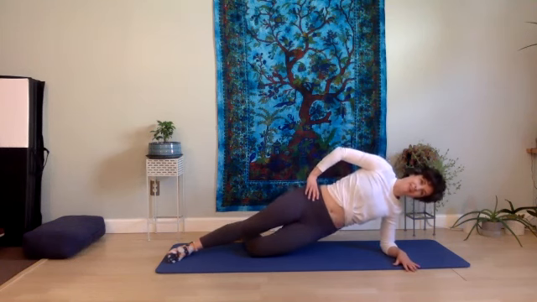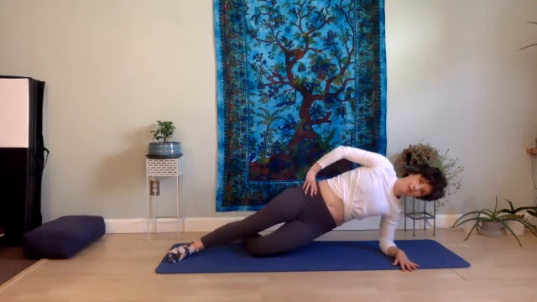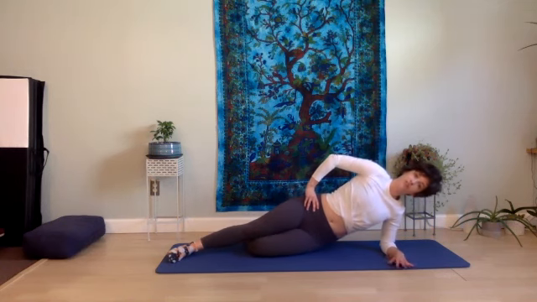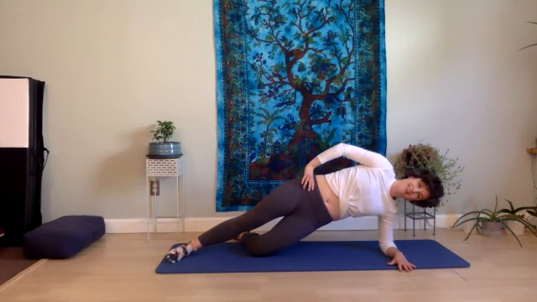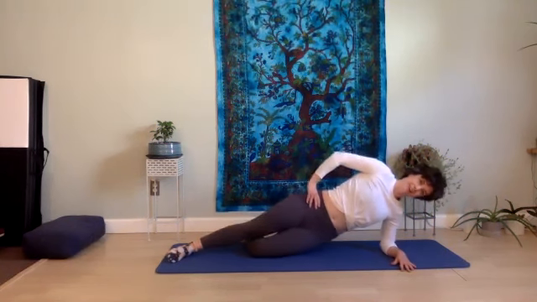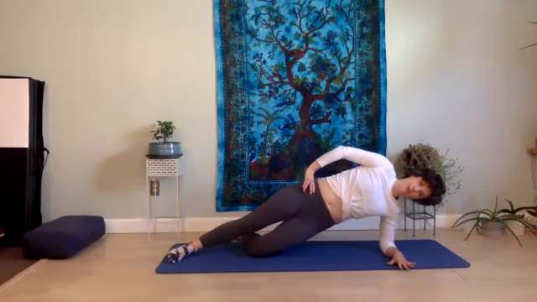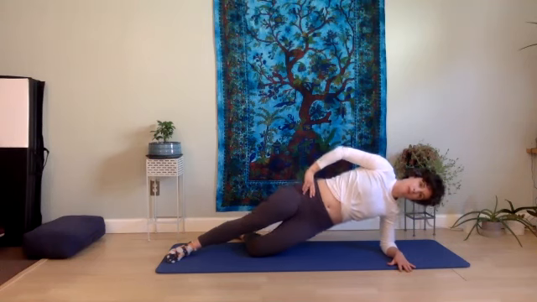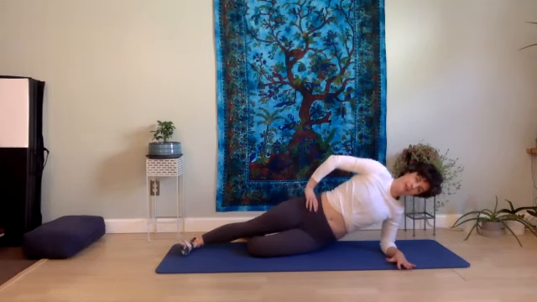And down. And up. Reach that crown of the head long. Inhale, slow, lower. Notice the difference. One side to the other. Inhale, lower. Exhale, lift. Three more, lower. And lift.